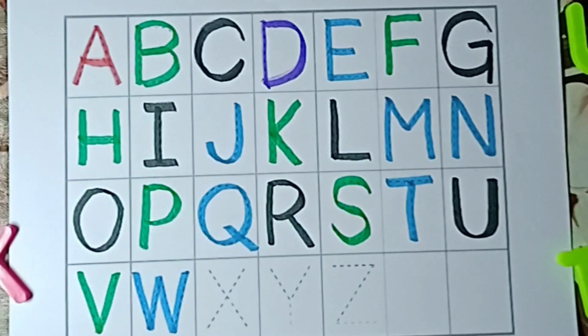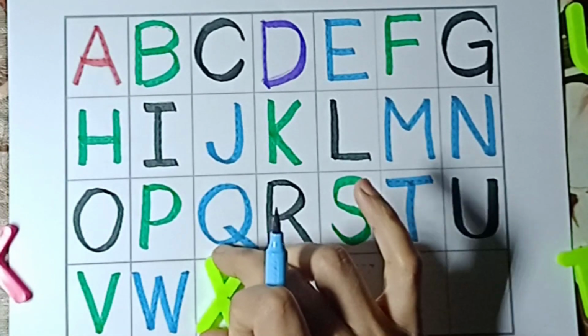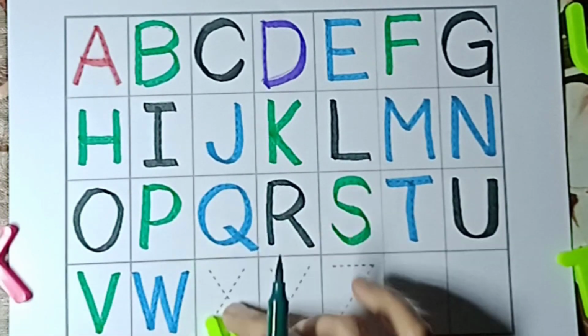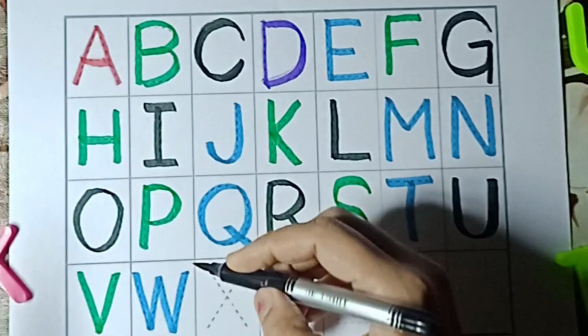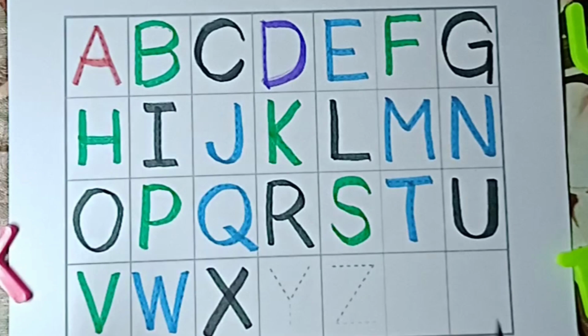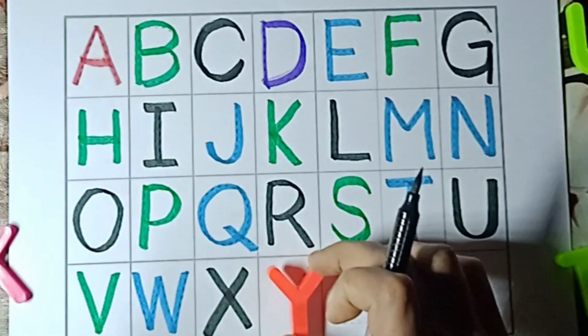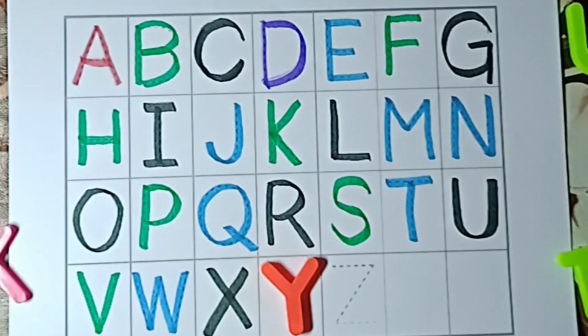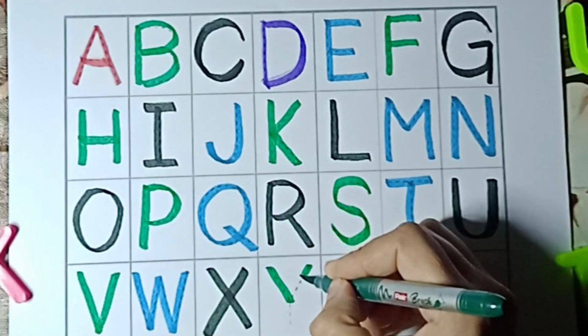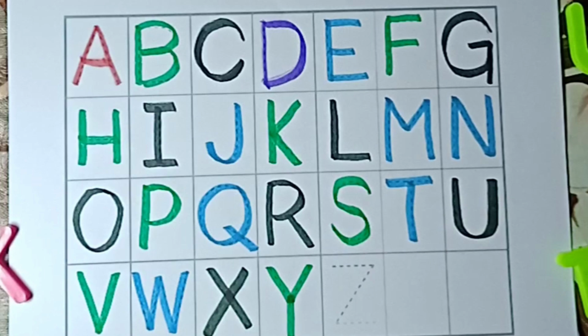And next is X. X is for X-ray. And next letter is Y. Y is for yak.